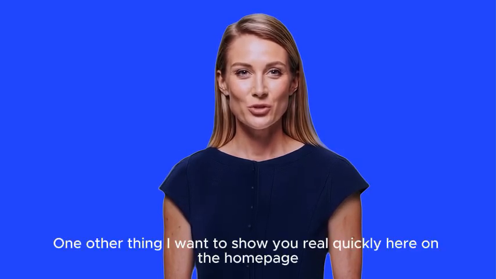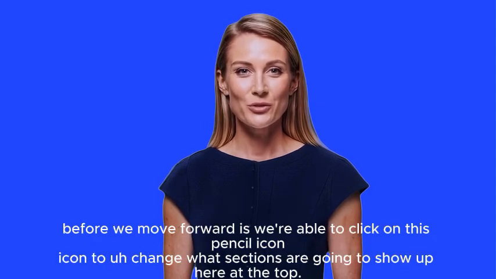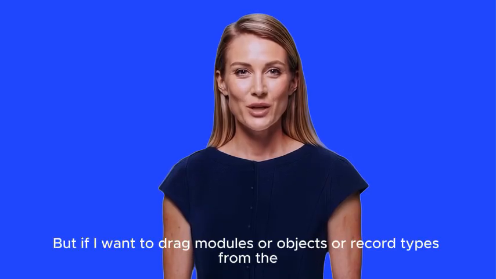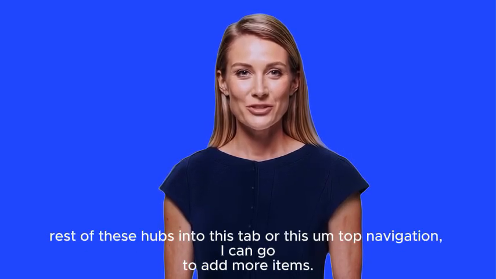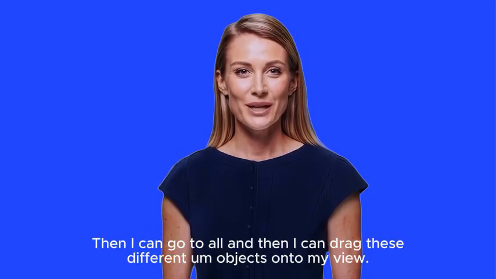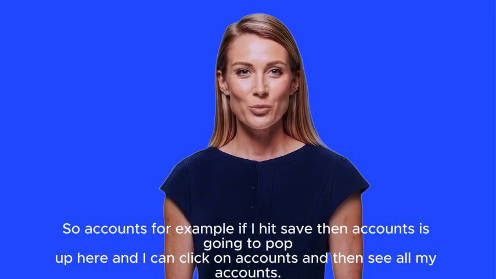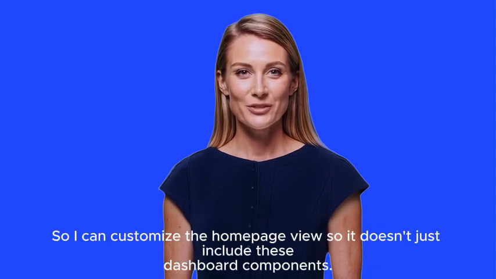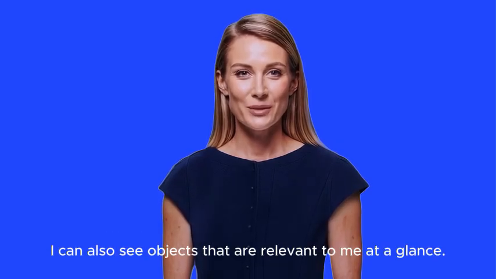Okay, one other thing I want to show you real quickly here on the homepage before we move forward is we're able to click on this pencil icon to change what sections are going to show up here at the top. For example, right now on this page, the home page, I have home showing up. But if I want to drag modules or objects or record types from the rest of these hubs into this tab or this top navigation, I can go to add more items. Then I can go to all, and then I can drag these different objects onto my view. So accounts, for example, if I hit save, then accounts is going to pop up here, and I can click on accounts and then see all my accounts. Okay, so I can customize the homepage view, so it doesn't just include these dashboard components. I can also see objects that are relevant to me at a glance.